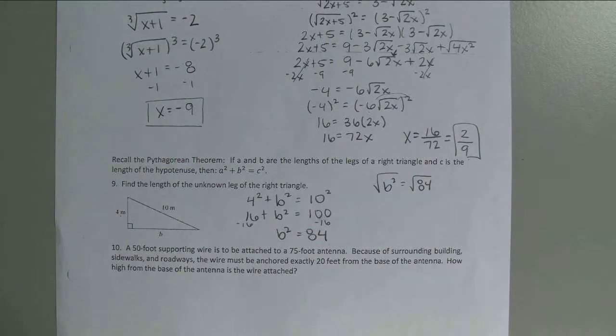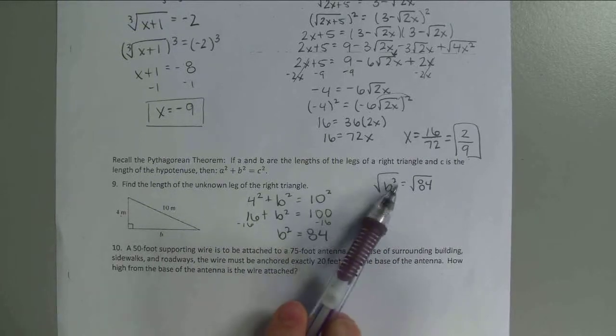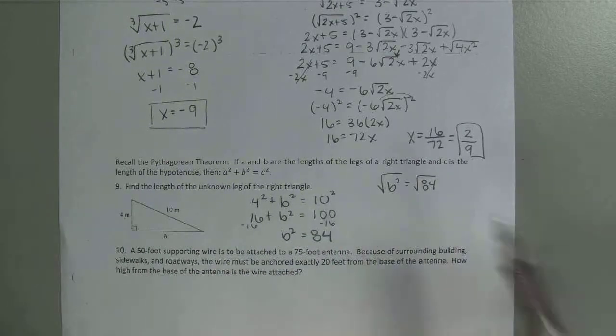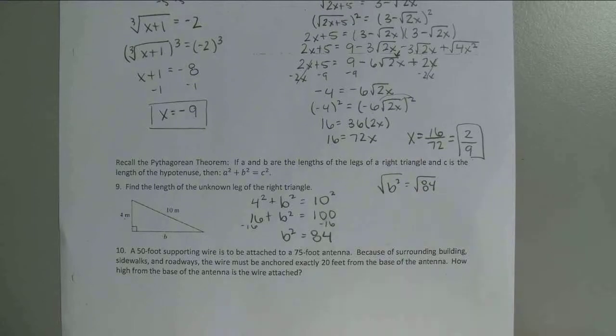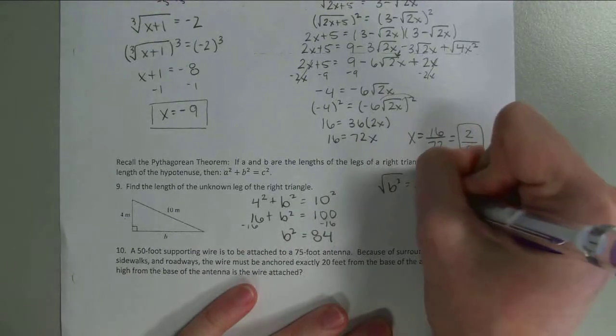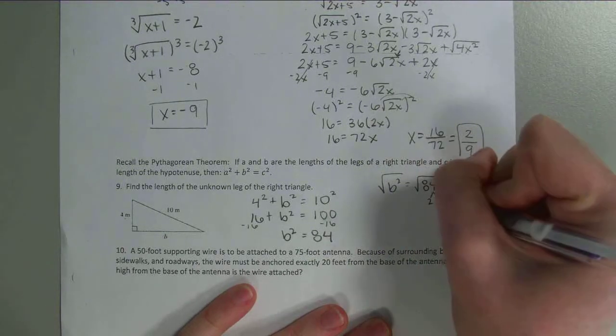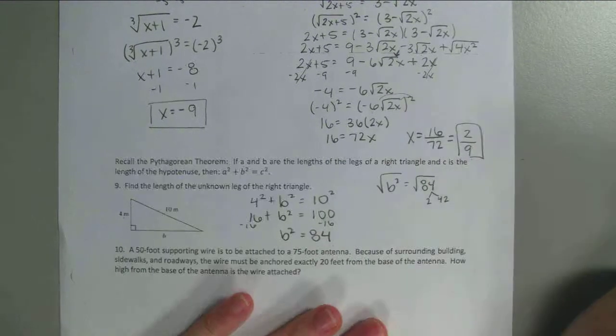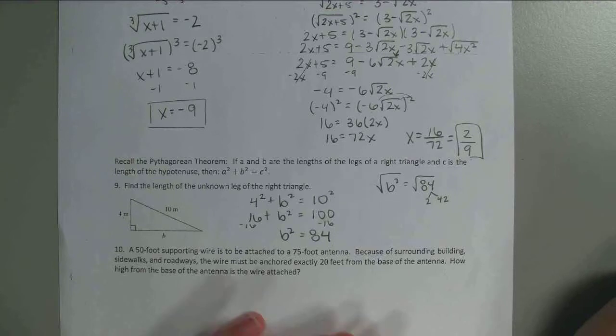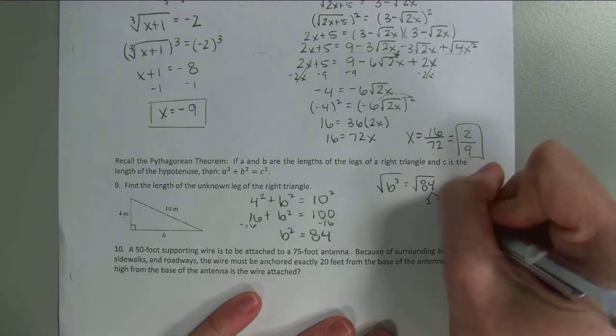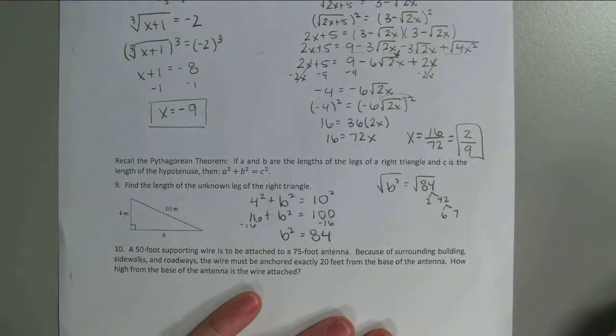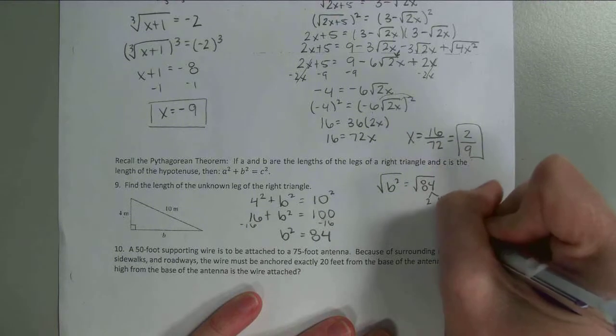On the left, what do we know about squares and square roots? They undo each other. On the right, we're going to have to break him down. The first thing I would do is put him in your calculator first, to see if he's a perfect square. 84 is not a perfect square, but that's the first move I'm going to make, all right? Then let's go ahead and break him down. He is an even number, so 2 times what gets you 84? 42. And what are 2 numbers that multiply to be 42? 6 and 7. Okay. And what are 2 numbers that multiply to be 6? 2 and 3.